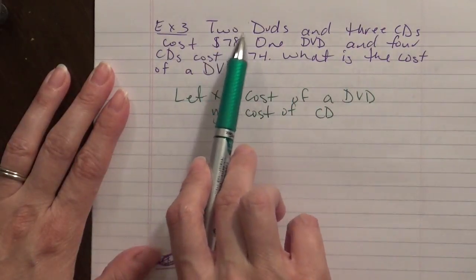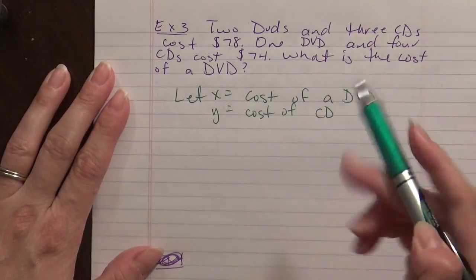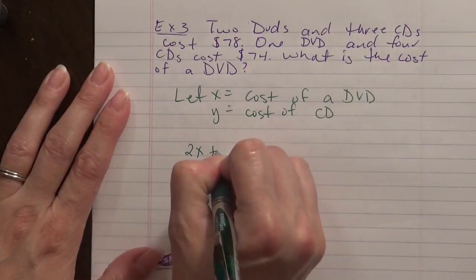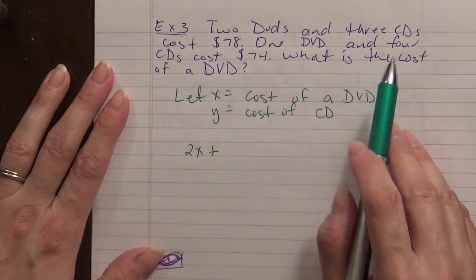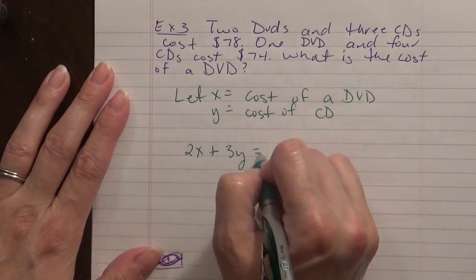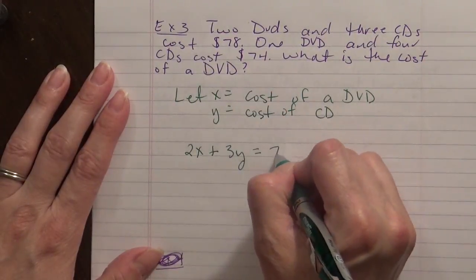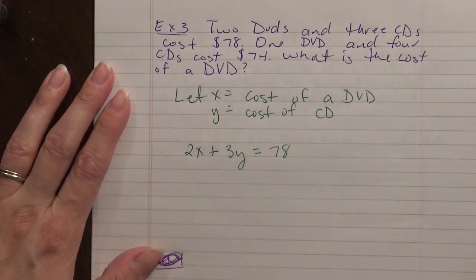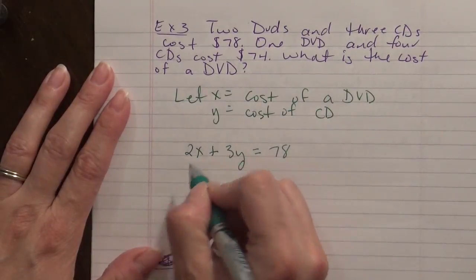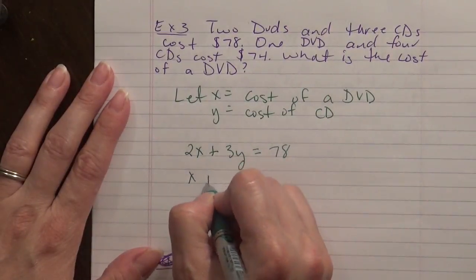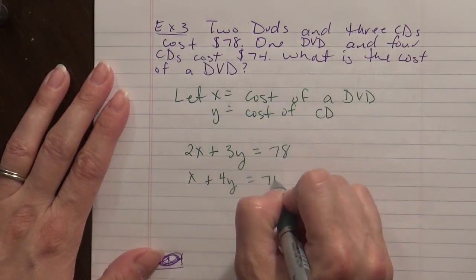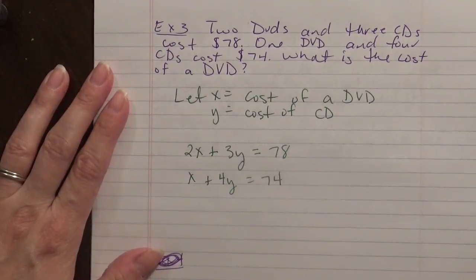I can write that as 2 times x, because x was the cost of a DVD, plus 3 CDs, so that would be 3y, equals, they cost $78. My second sentence will give me a second equation. 1 DVD, so that's x, and 4 CDs, so plus 4y, cost $74, so equals 74. Here's my system of equations.